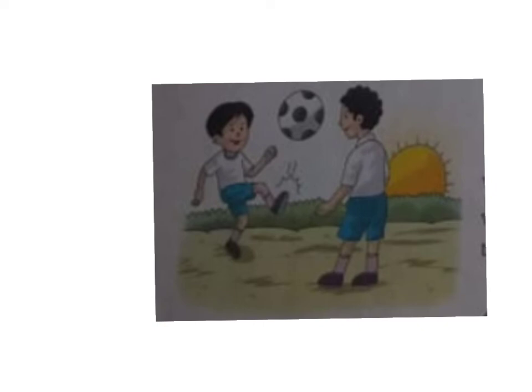Dear students, when the moon and the stars appear in the sky, we call it the night. We take our dinner and go to sleep after it.